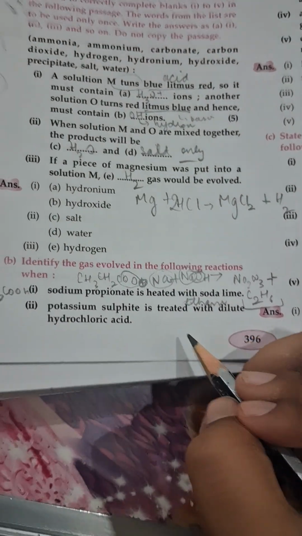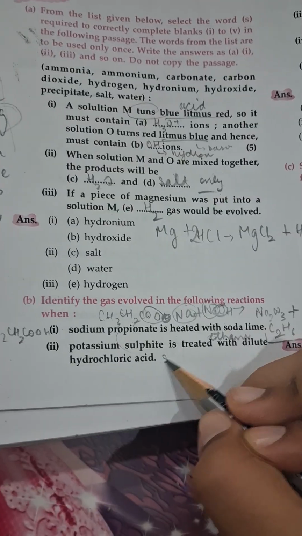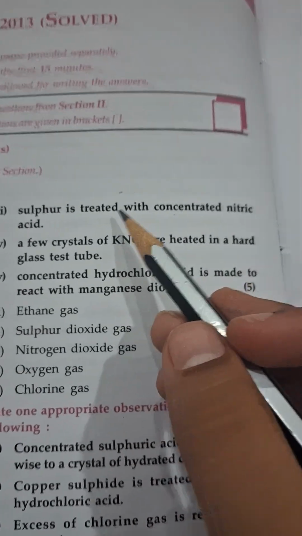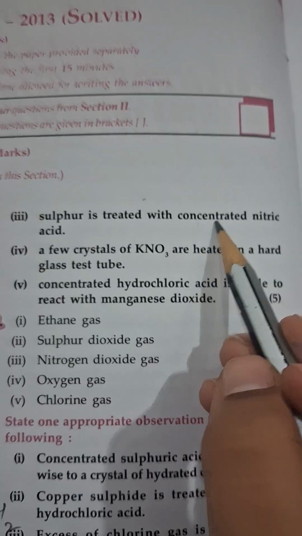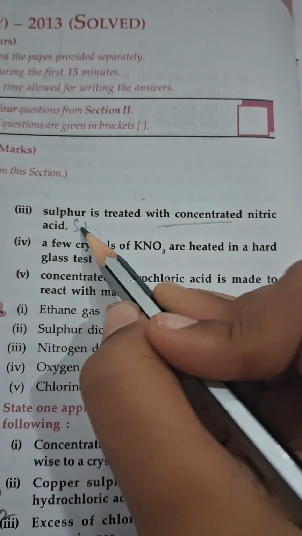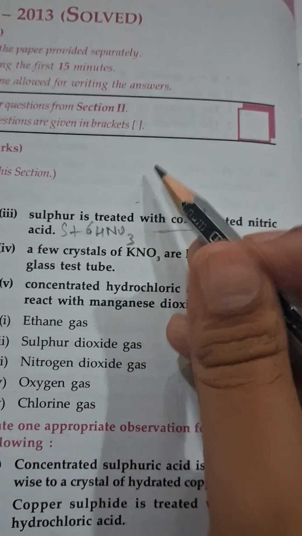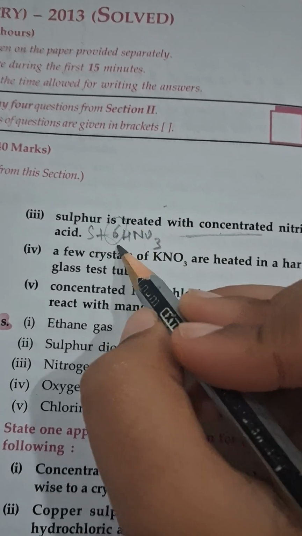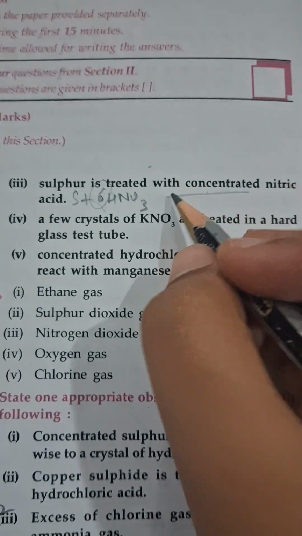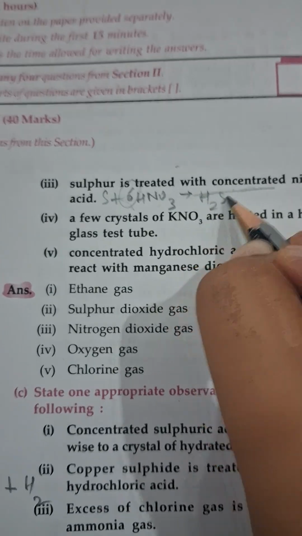Potassium sulfite is treated by dilute HCl. This you should remember only, sulfite gives SO2. Okay. Then sulfur, when is treated with concentrated nitric acid. So just concentrated nitric acid. This is a very popular question. So you should just write this down. This is the thing they are asking. You should actually remember this coefficient because this is so frequently asked. So sulfur plus 6HNO3 gives H2SO4.